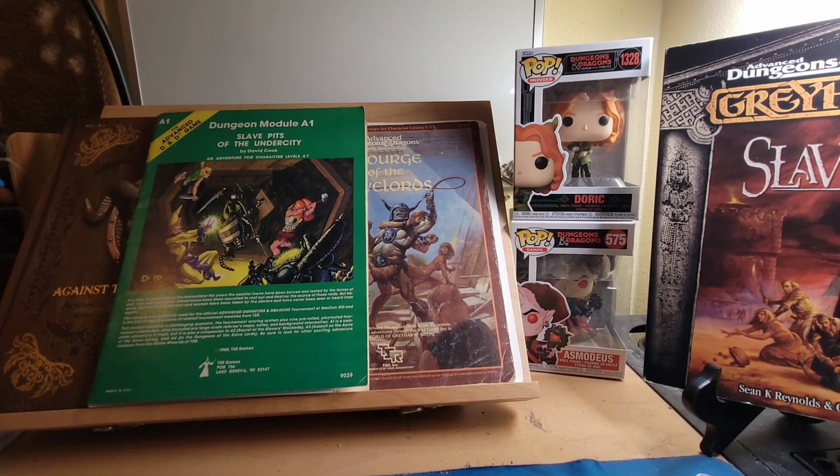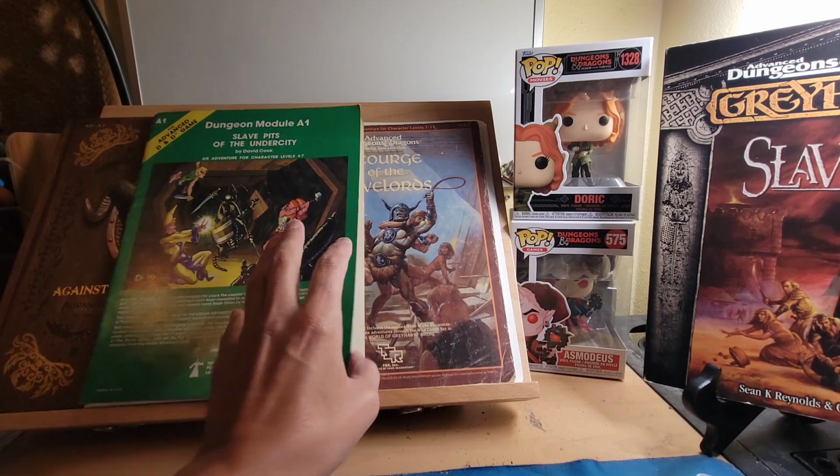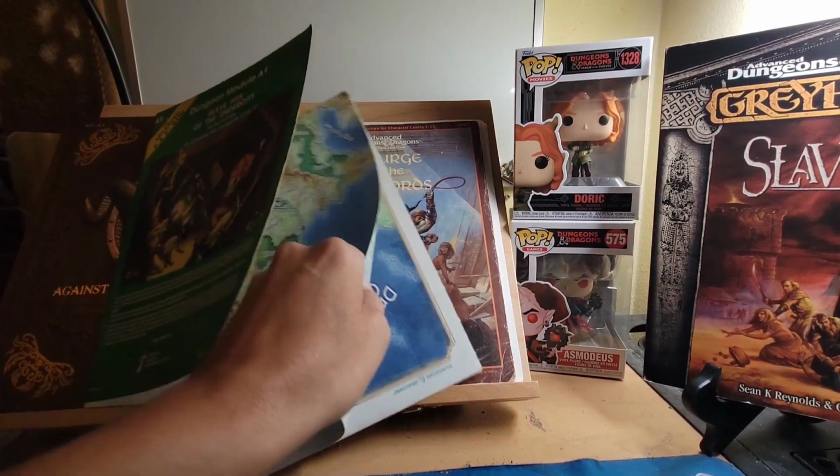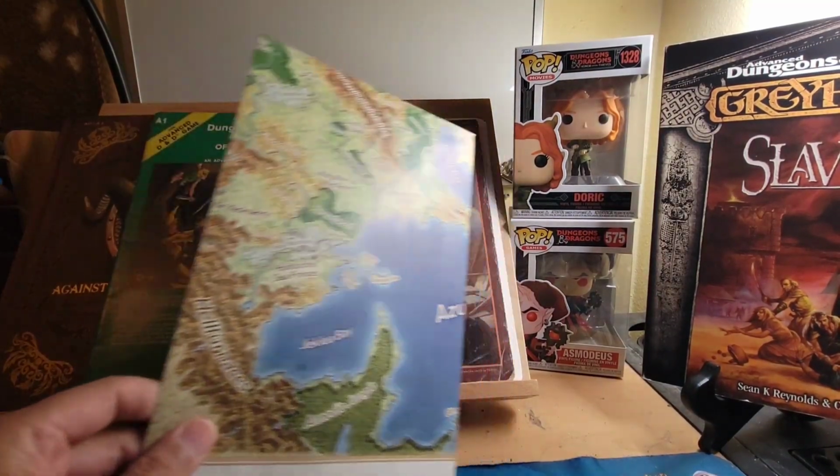I mean, most player characters don't really get that much involved, and in some cases don't really even care. They just want to go into a dungeon or go into the city and just explore, adventure, and kill monsters. But in the A series, Against the Slave Lords, the background and the surrounding areas do matter because I'm currently running this campaign for my group.